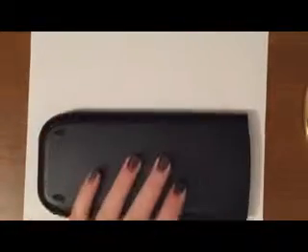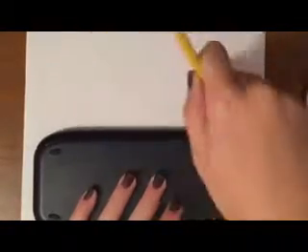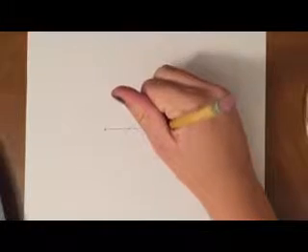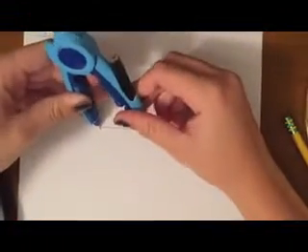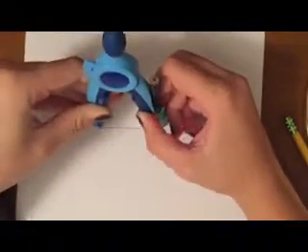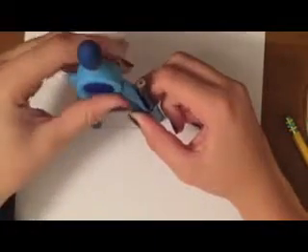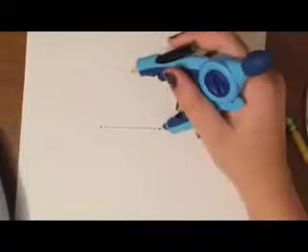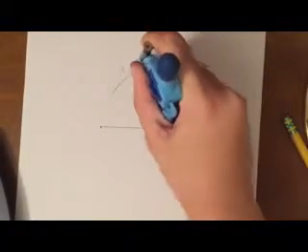Now we'll learn how to make an equilateral triangle. Start by making a line segment and put a point on both ends. Doing the same thing we did for congruent segments, measure out the length of the segment. And without changing it, make an arc above the line. And do the same thing on the other side.